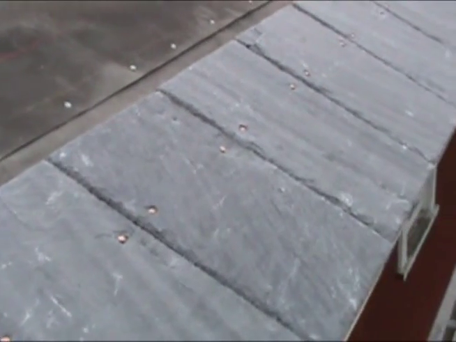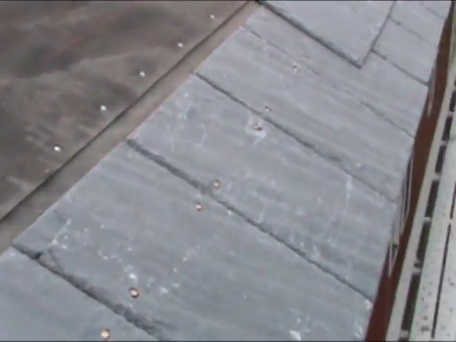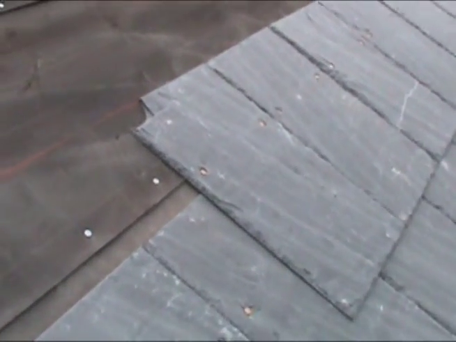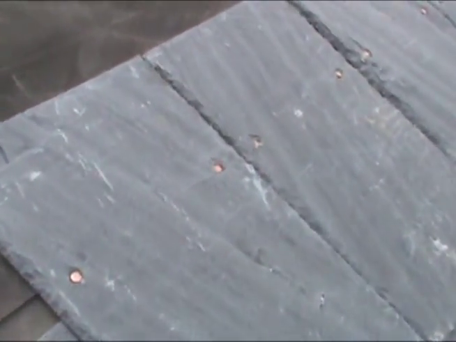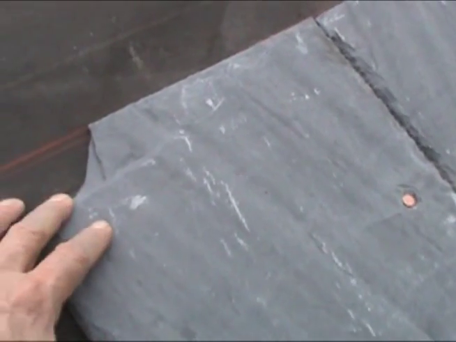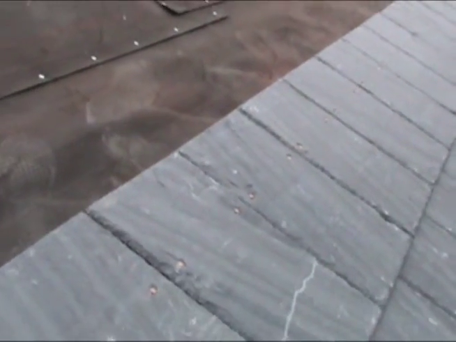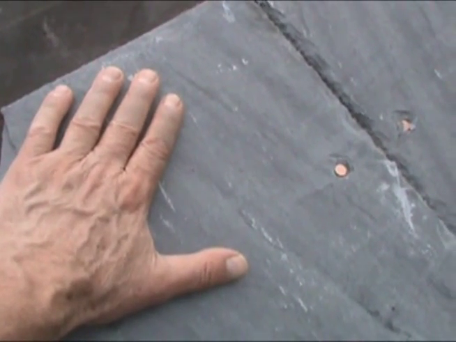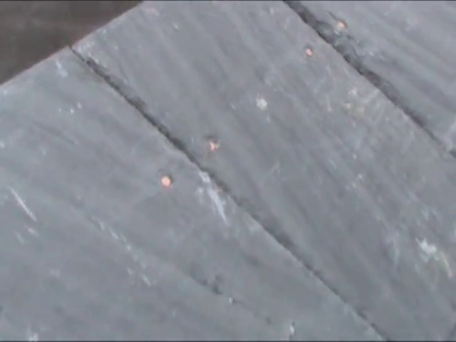The overlap is the overlap every slate has on it from 2 courses above. So the top of the slate, there's one with a little corner broken off, but this top edge is called the head. So this is the head of the slate. This head has to be overlapped by the slates 2 courses above, which here are not installed, but we'll back up a little.